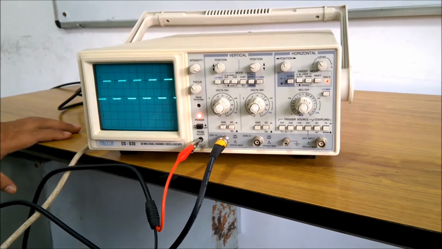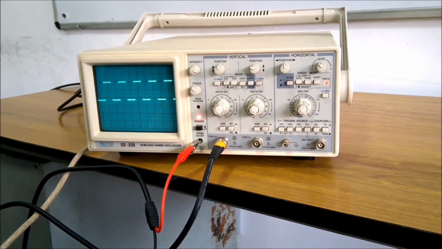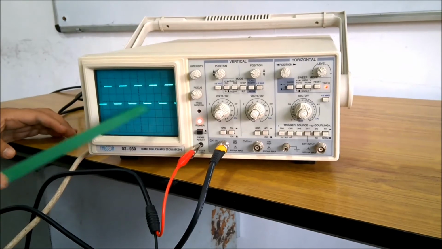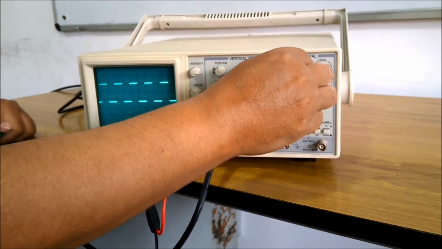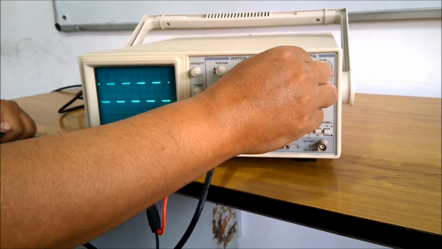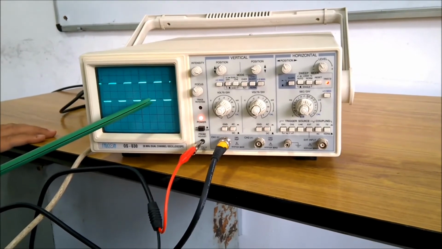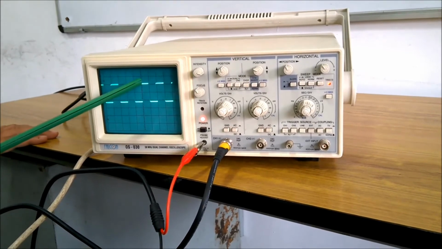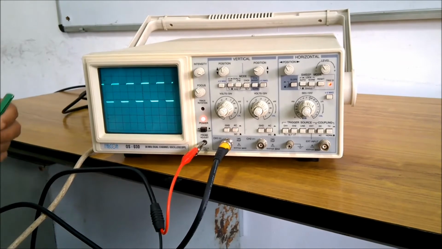And if you want to see the frequency here, you can go to the time divisions, and again you have to see how many divisions it is taking horizontally. Now I'll adjust it with this. Therefore you can see that I can move it horizontally. You can see that the negative part, low, is 1 division and high is 1 division. Therefore the complete cycle is taking 2 divisions.